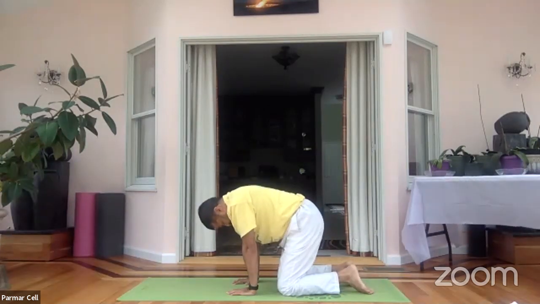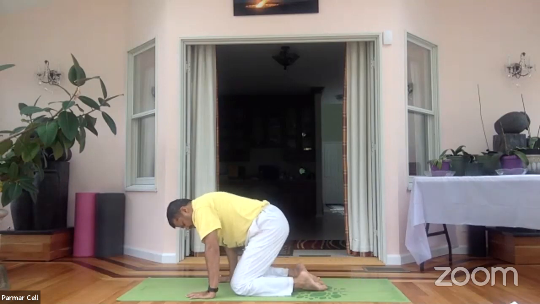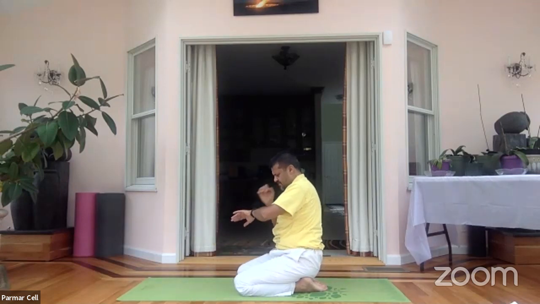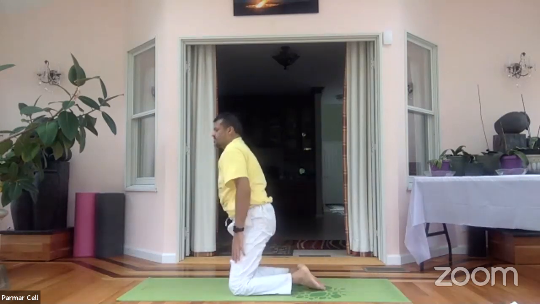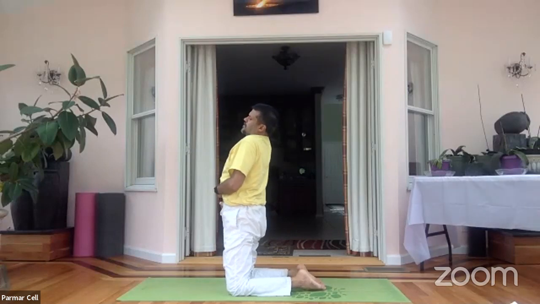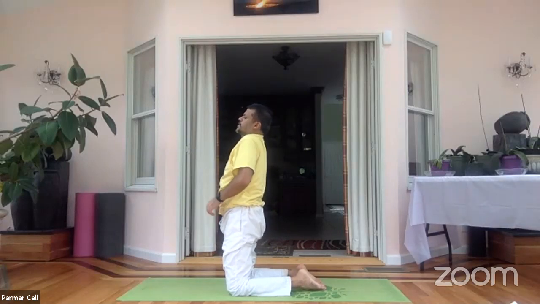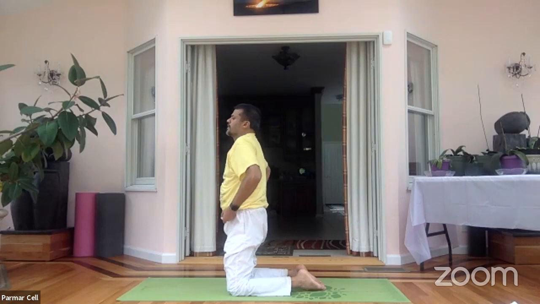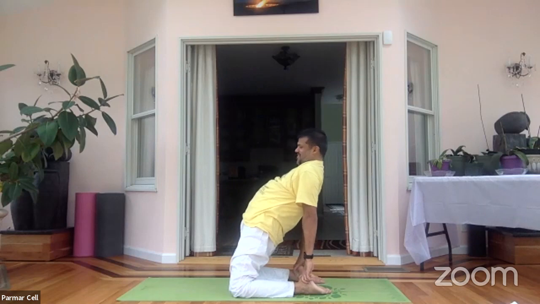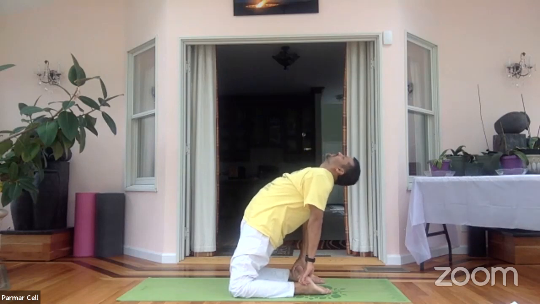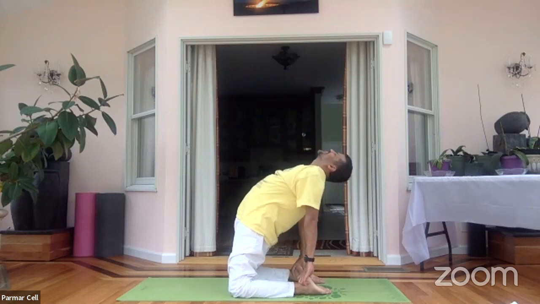And release. Sit in Vajrasan, sitting on your heels, getting ready for camel. Straighten your knees, and then grab hold of your heels and look at the ceiling.